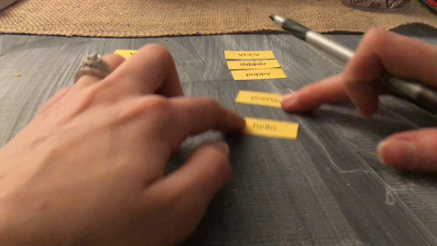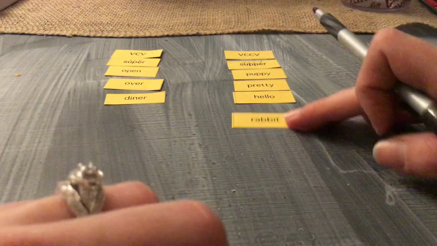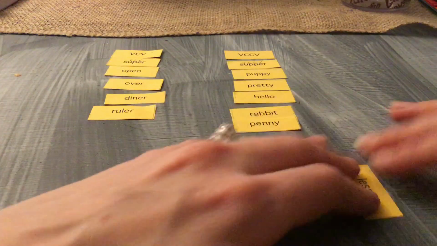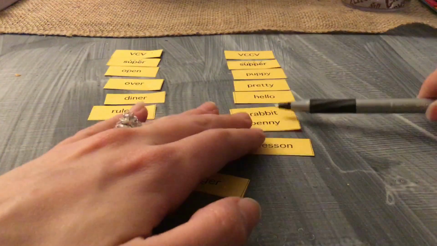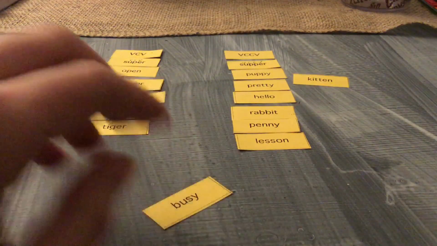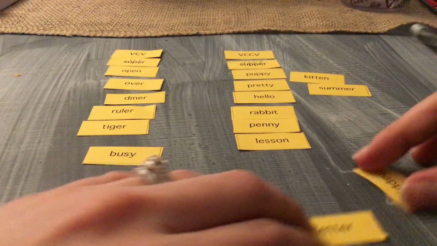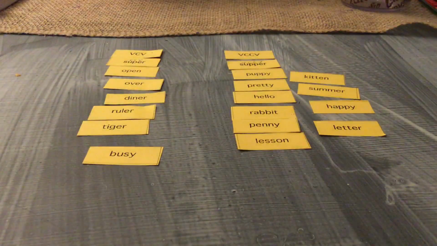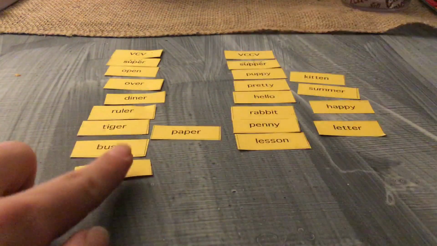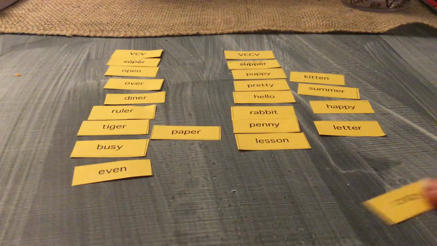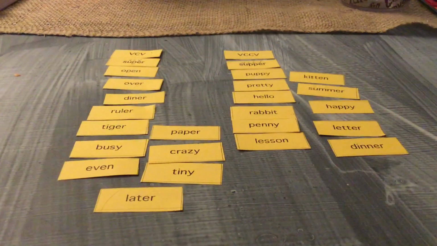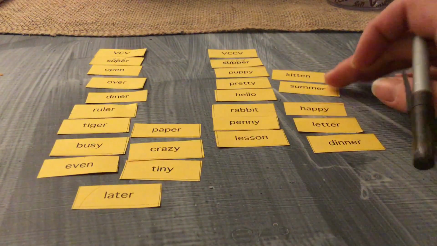And we're just going to start going fast. That has two consonants, rabbit, two consonants. And mostly these ones have that double letter, so it's really pretty easy to recognize. Tiger, kitten, busy, summer, happy, letter, even, paper, tiny, crazy, dinner, and later.